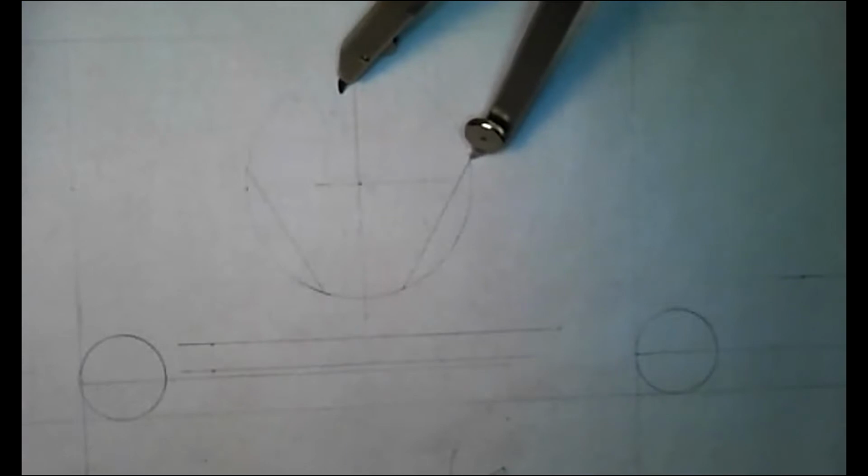Right inside the circle. So the object of this exercise is to find the center of that circle using chord bisectors.